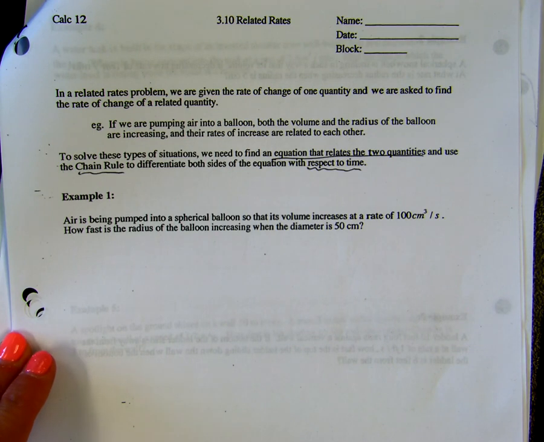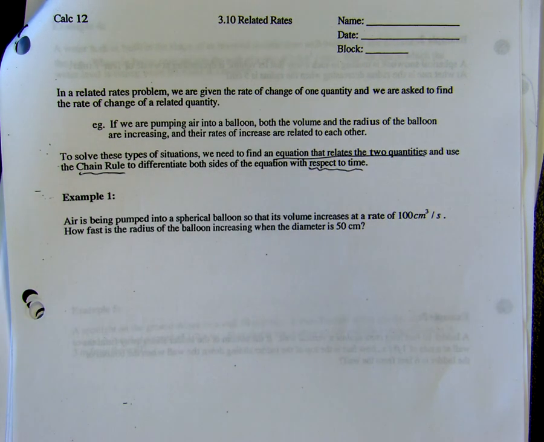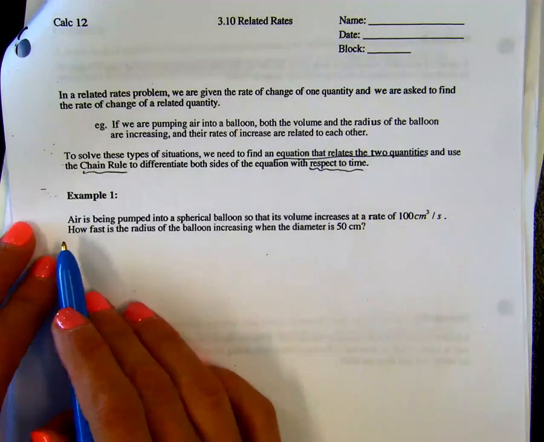Okay, so if I say I'm pumping air into a balloon and the volume is changing, then the volume is changing at a rate, and when I say rate, we're thinking of with respect to time. It's getting bigger at so many cubic centimeters per second. The radius is changing at so many centimeters per second. So the thing that relates the volume and the radius is going to be time. So they're both changing with respect to time. Okay, so let's have a look through this example.